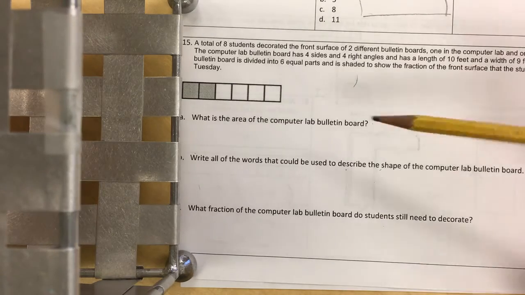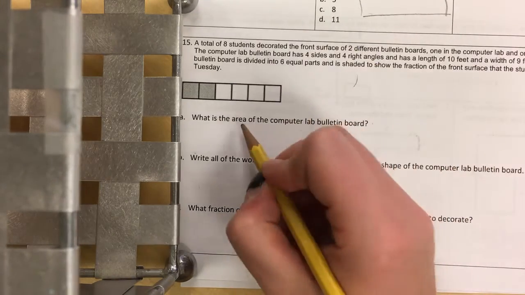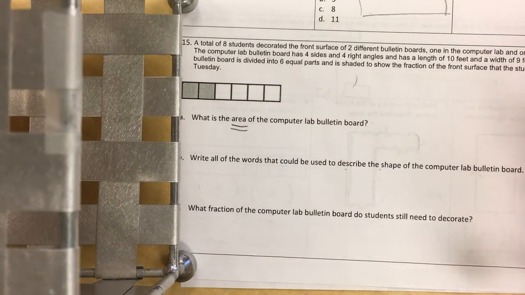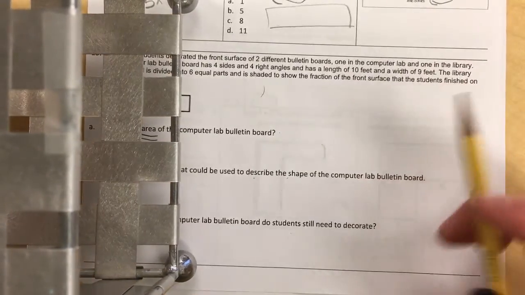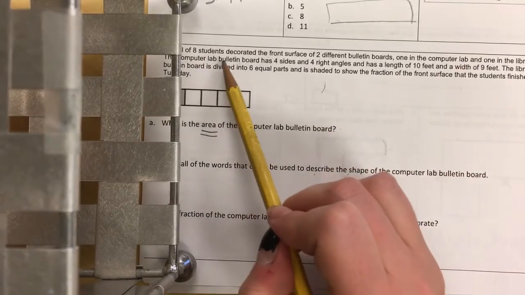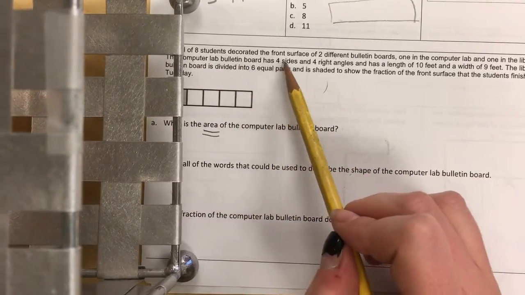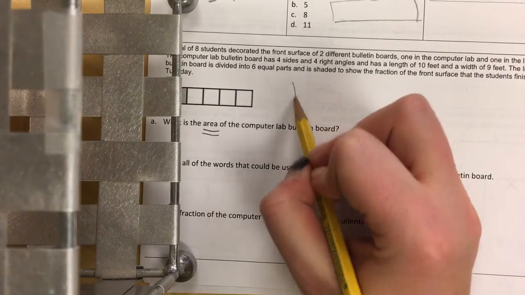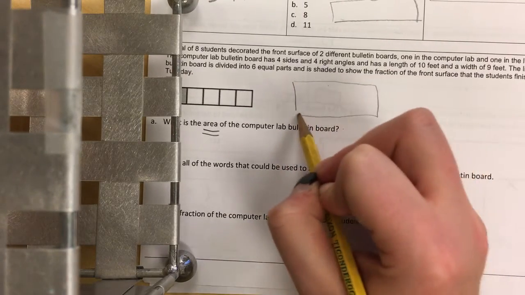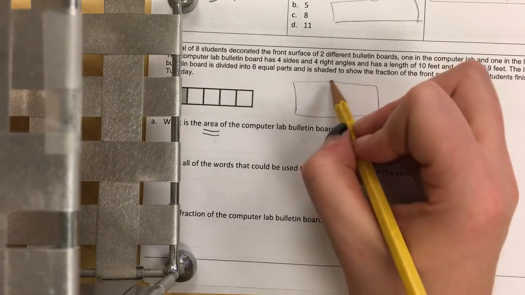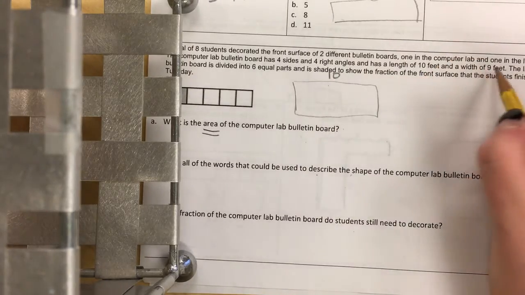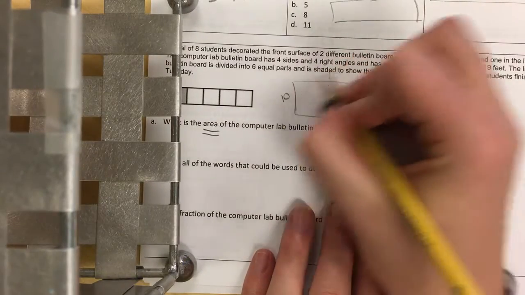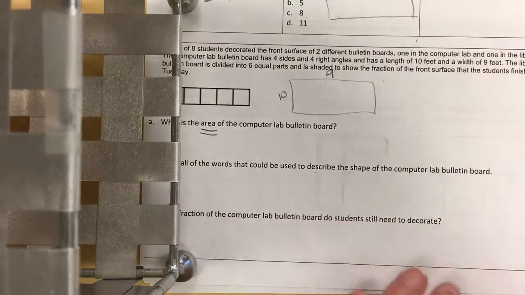So looking at Part A, it says, what is the area of the computer lab bulletin board? So I'm going to go back to the computer lab part. And it says the computer lab bulletin board has 4 sides and 4 right angles. So that's telling me that it's going to be a rectangle. Its length is 10, and its width is 9.